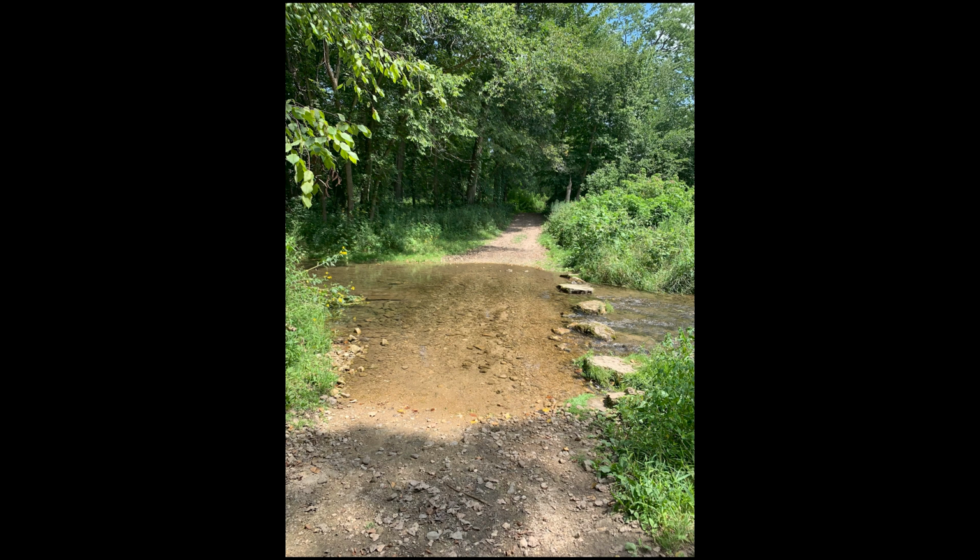Here we see a ford, not the truck. This is actually a ford, the structure here, flow going from left to right. You'll notice it's hard bottom, which is holding up to its use of equestrian and light machinery. On the right, we see some stepping stones that pedestrians or hikers can use to hop across as well.